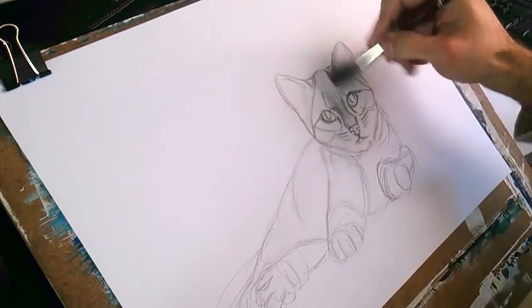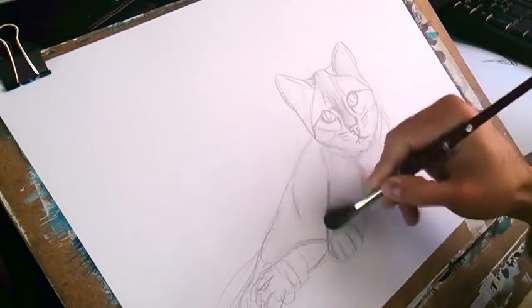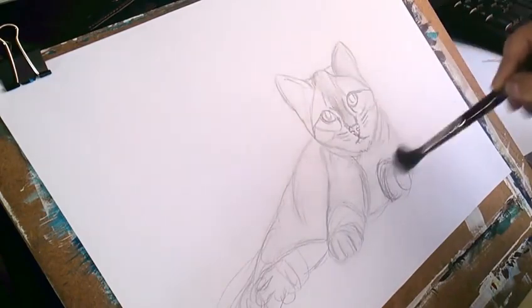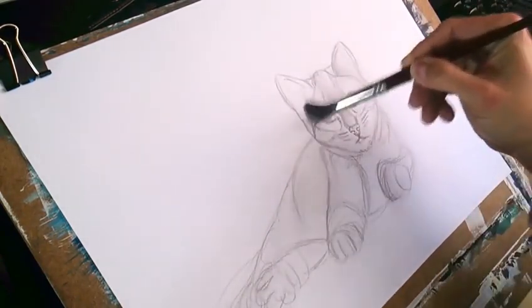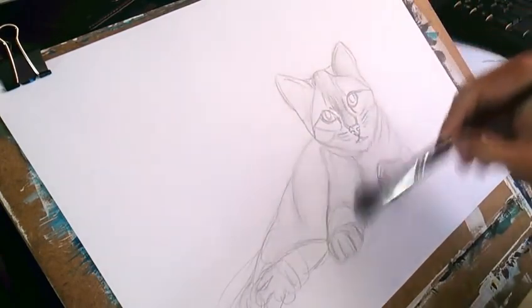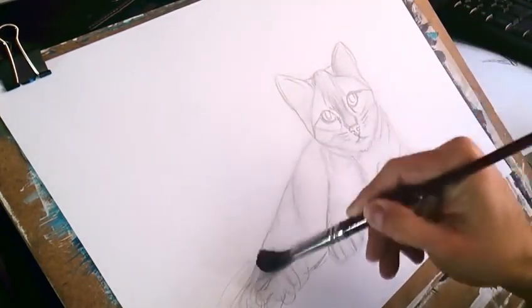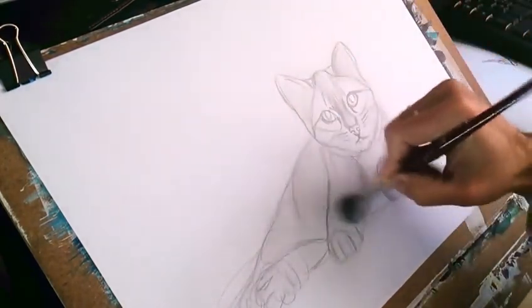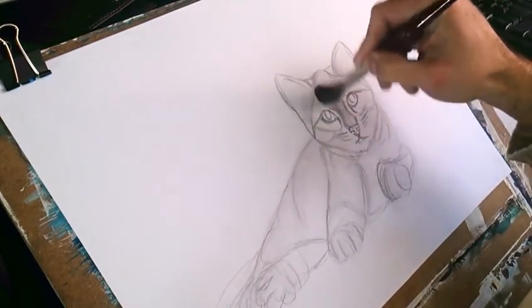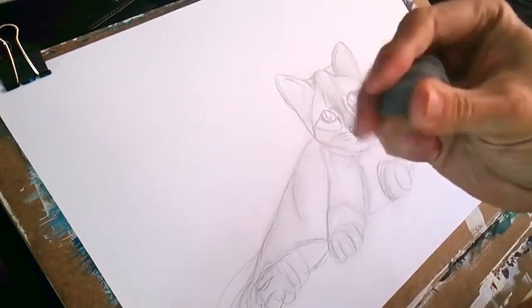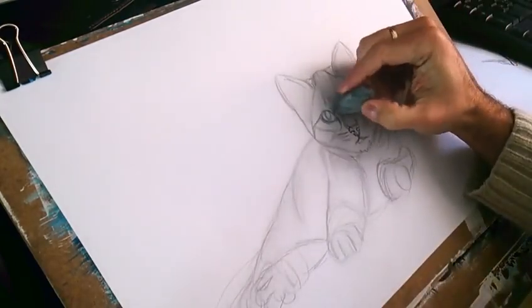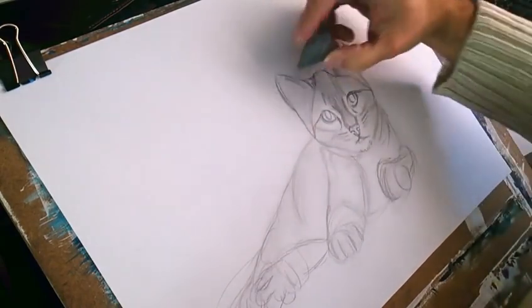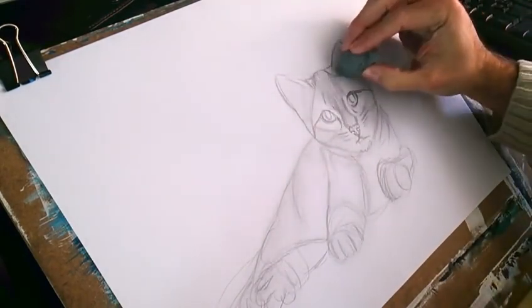Okay, now with the brush we blur the lines, okay, but not the eyes. Don't touch the eyes at all, no, and the nose. Okay, I don't desire any line defined but in these places to call the attention, and with a gum eraser, you see, I take the excess of graphite and give lights.